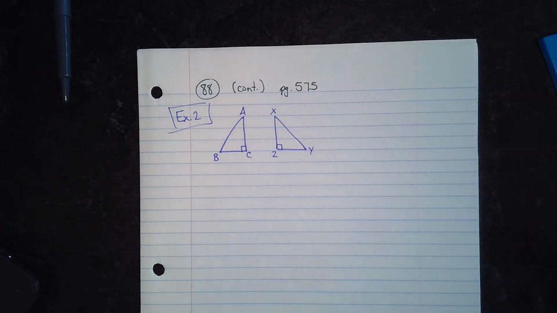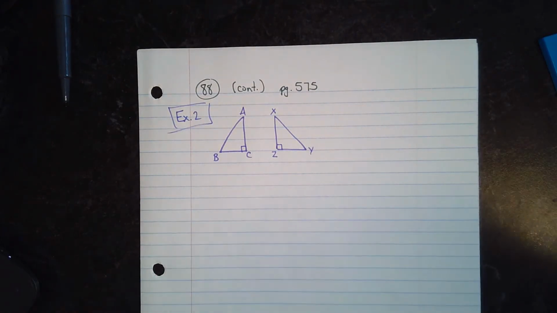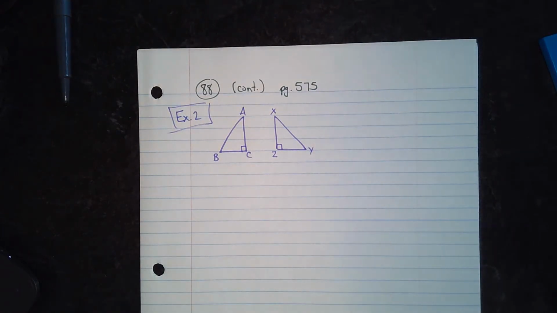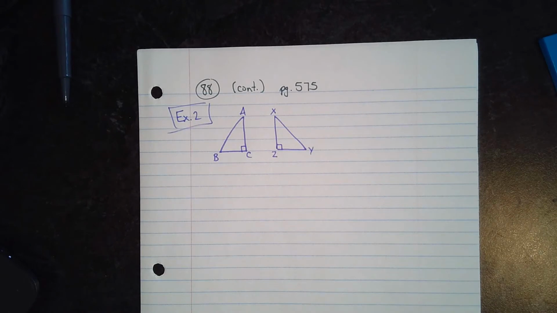All right, so continuing on with lesson 88. So in example 2, we have these two triangles. You can sketch them in your notes if you want, or you can just look on page 575 in the text. It says triangles ABC and XYZ are congruent, so have grace with me. Pretend that I drew them correctly, please.